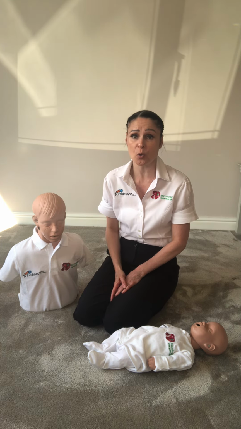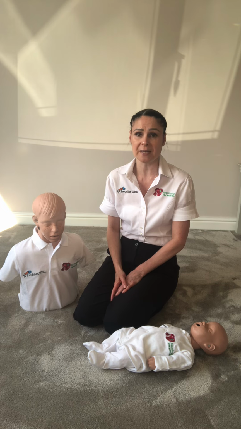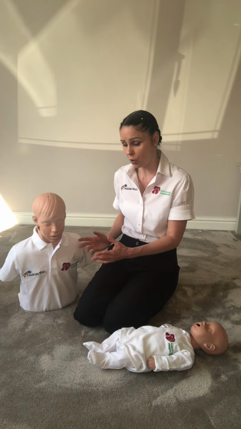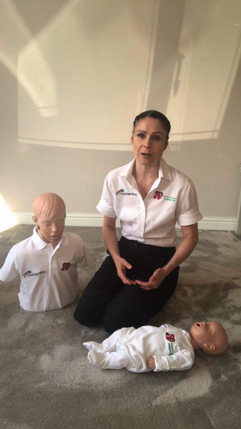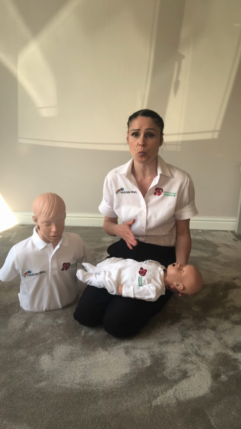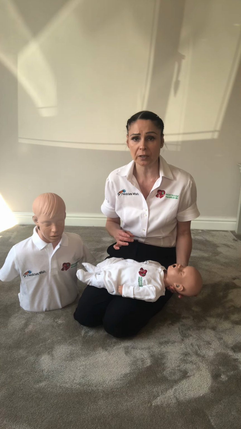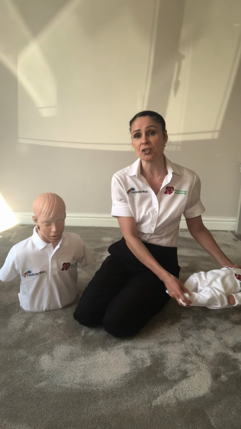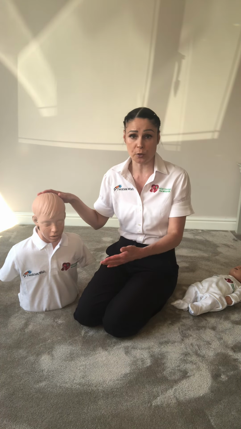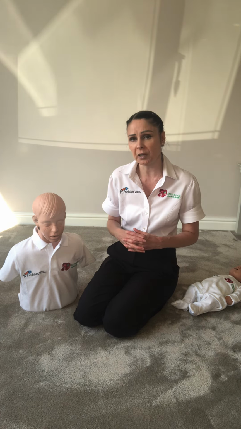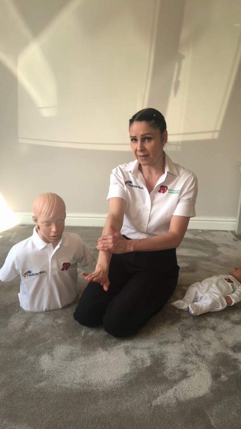So today we're going to be talking through and demonstrating Paediatric CPR. In order to provide the right treatment for a child or an infant, we need to know how to define them. In first aid, we define an infant as 0 to 1 year or small enough to perform CPR with 2 fingers. Whereas we define a child as 1 year to puberty, so approximately 12 to 13 years of age, or small enough to perform CPR with 1 hand.